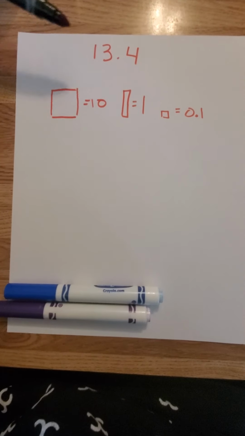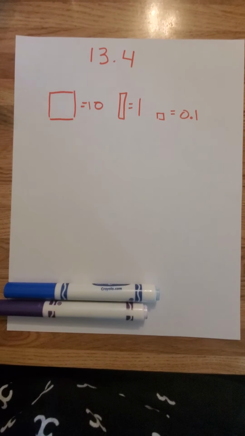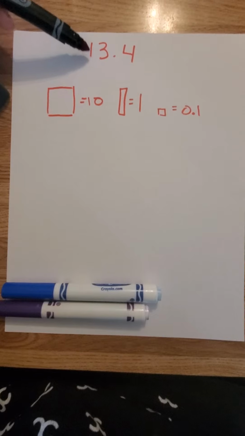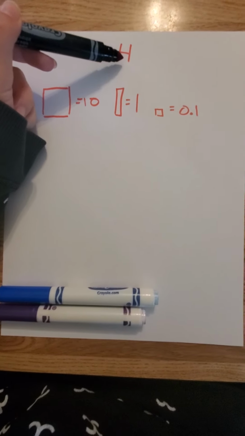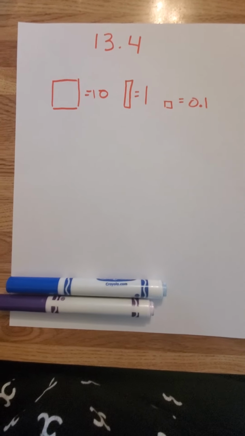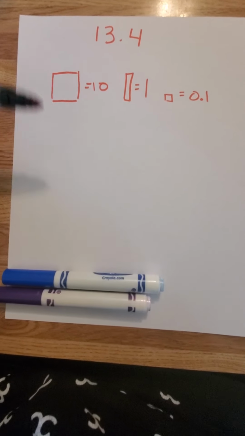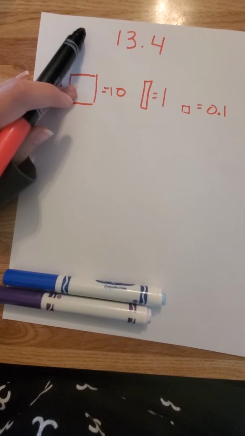So now I have something to represent each of these place values to make a drawing here. So I have something in my tens place, so I made a 10. Something in my ones place, so I made a 1. Something in my tenths place, so I made a 10th. Now I'm going to make a drawing that represents this number up here now that I have a key.